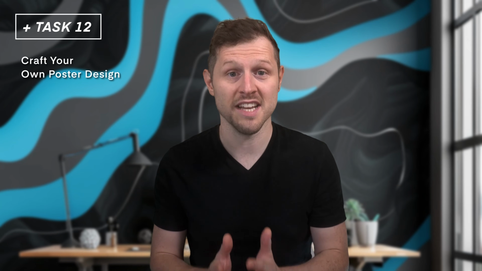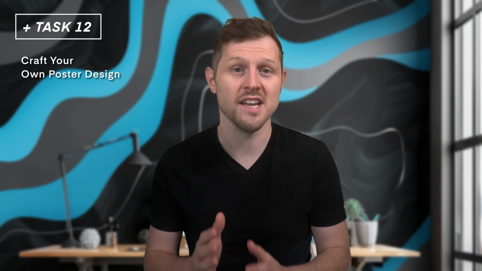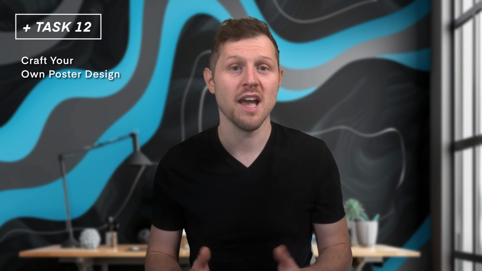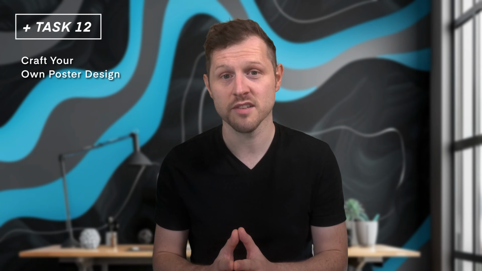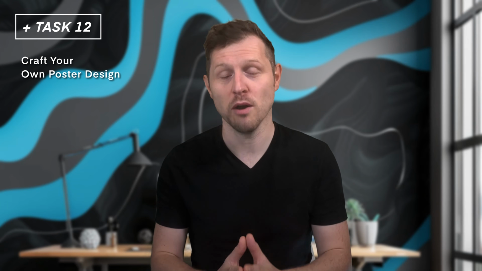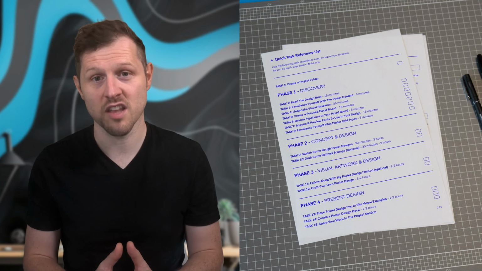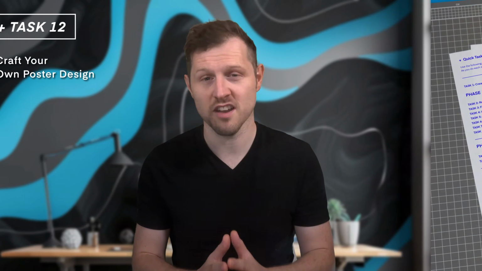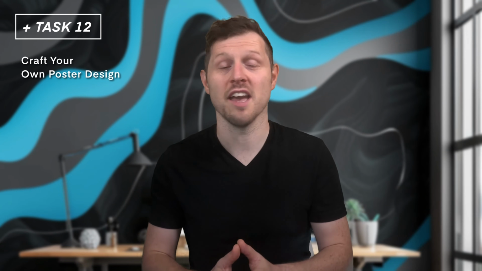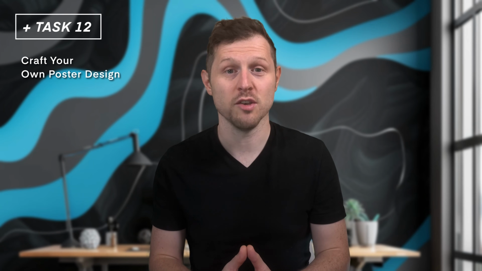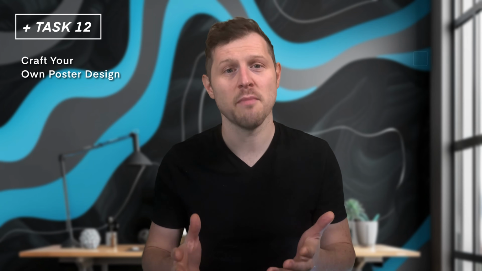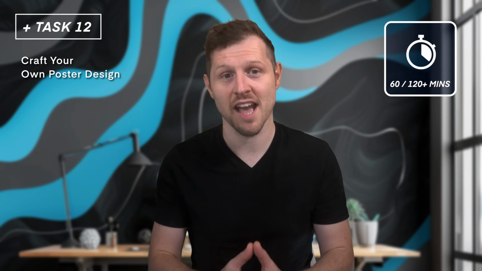So now you have seen how to set up and create a poster design in InDesign. Your 12th task is to craft a poster design of your own design. If you have been following along and have sketched out some of your own designs, take some time to develop your own poster design. Be sure to refer to the task list PDF in the class download folder for more instructions for this task. Also, feel free to try a completely different design approach using different colors and assets from the media kit. Now try and spend around an hour or 2 on this exercise.